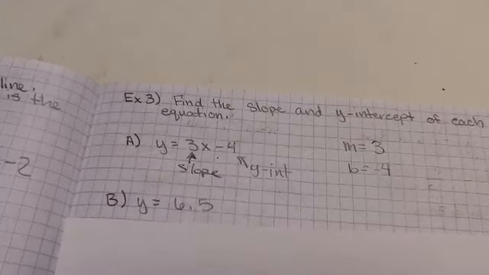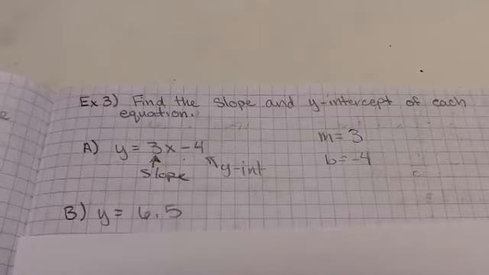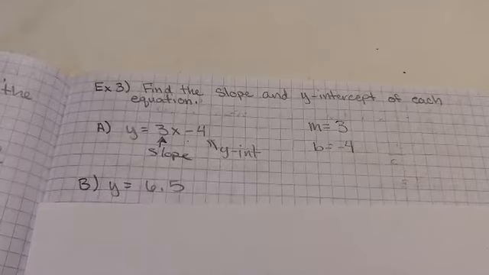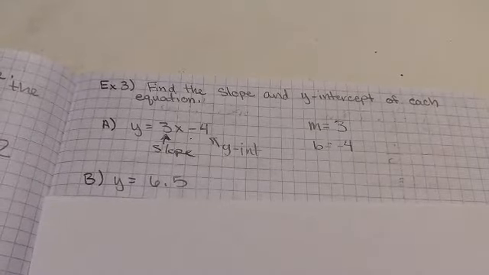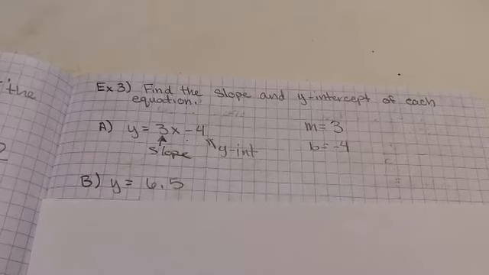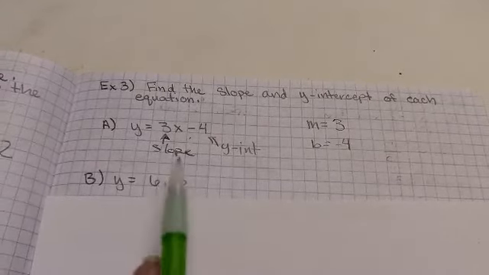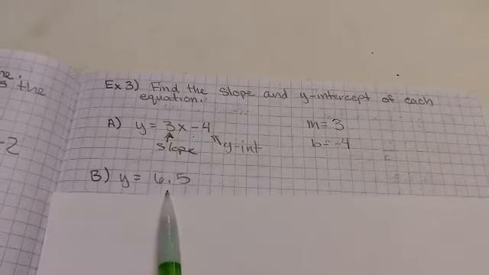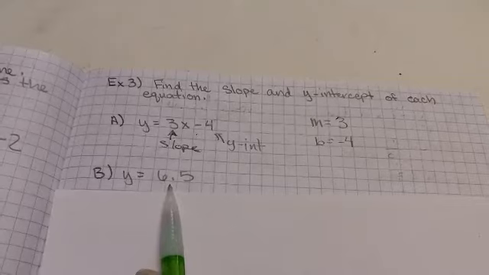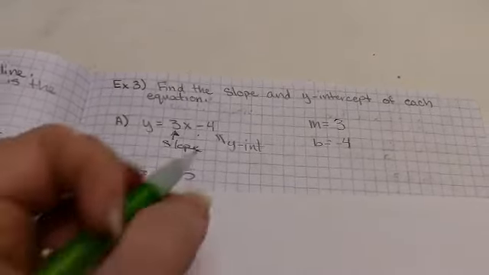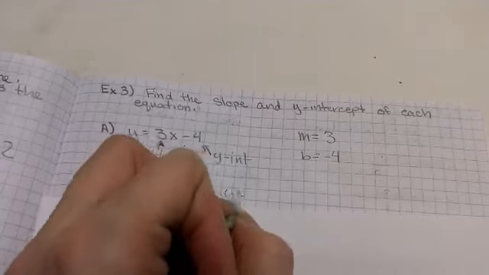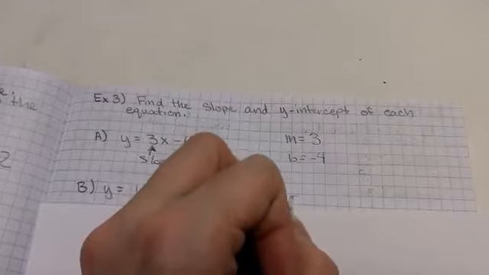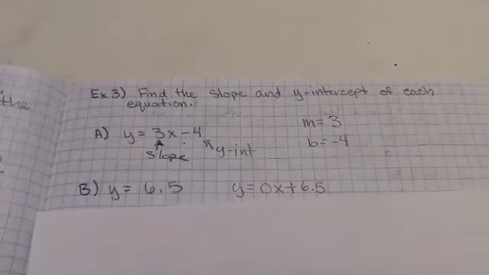So B is a little more difficult. This time we have y equals 6.5. Now I have to rearrange this so it's in the form of y equals mx plus b. Well, I don't even have an x on here at all. There's no x in this equation. So I know the only way to get an x to go away is to multiply it by 0. So I can rewrite this equation as y equals 0x plus 6.5.